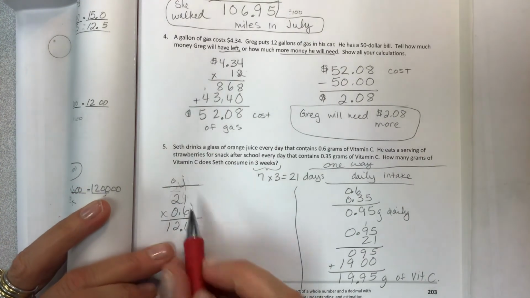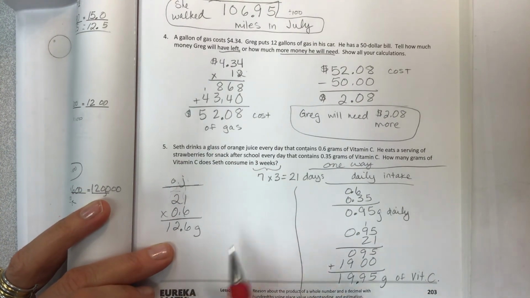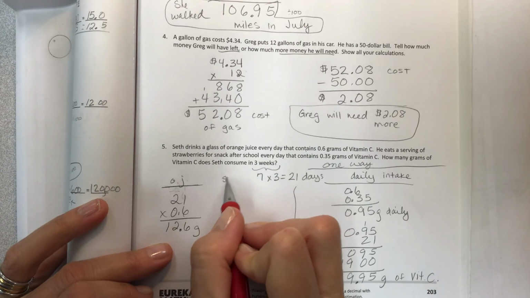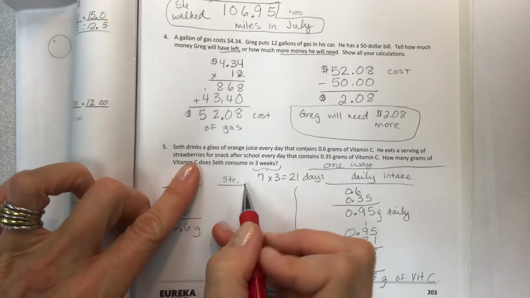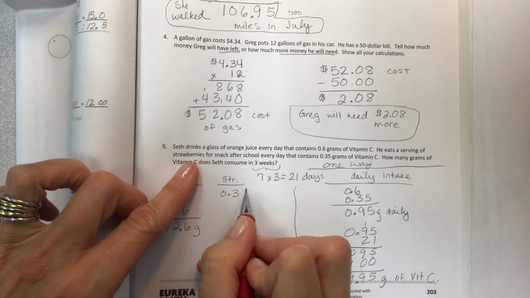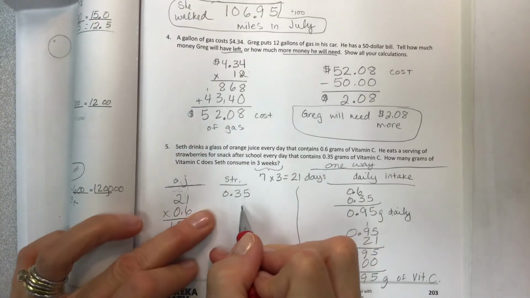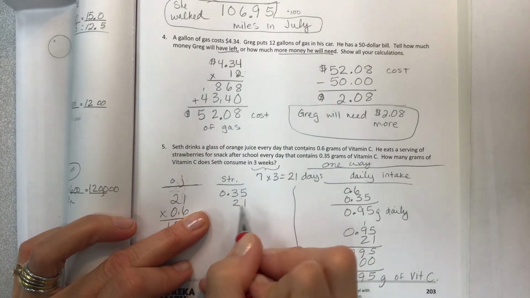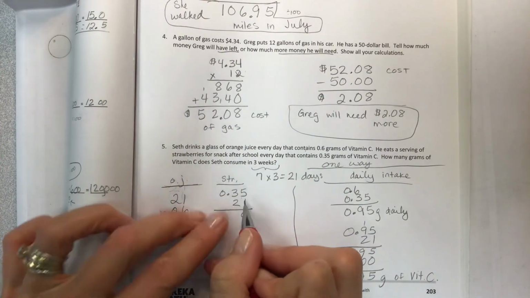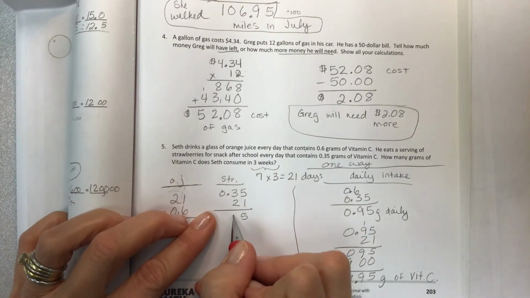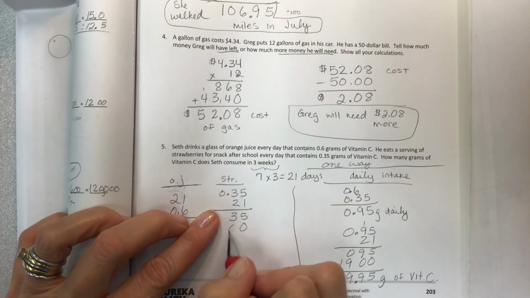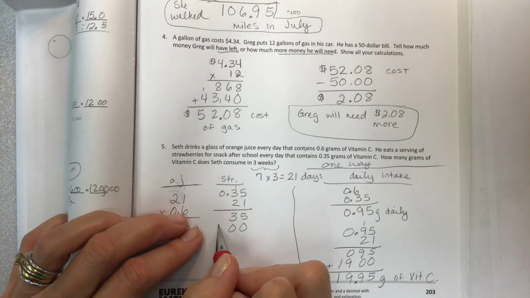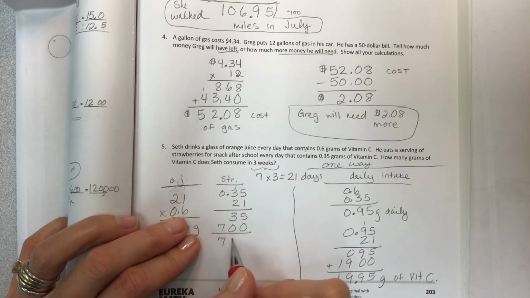That is 12 and 6/10 for the OJ grams. And then the strawberries would be the 3,500 times 21. Of course, times 1, we have 5 and 3. Hold that. And then we have 10, 6, and 7. And then we have 7 and 3 and 5.